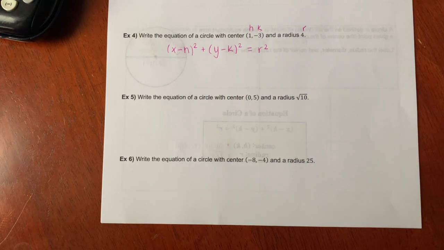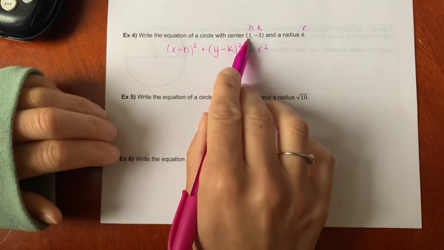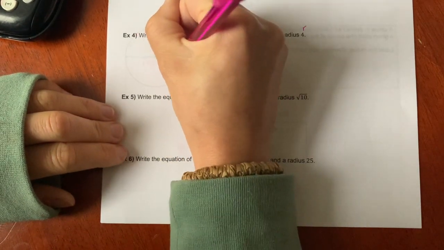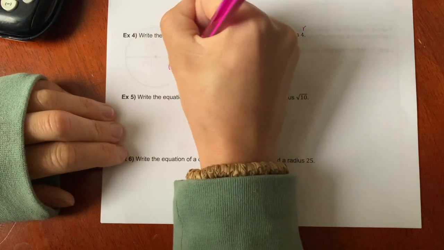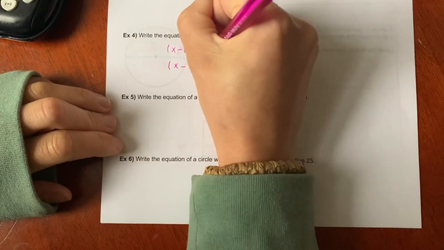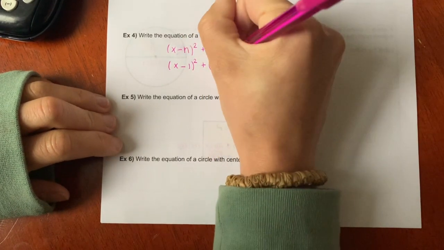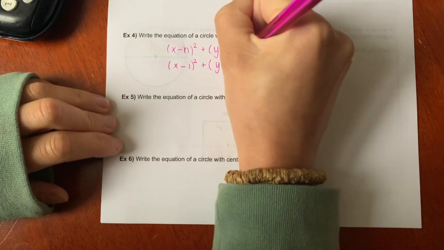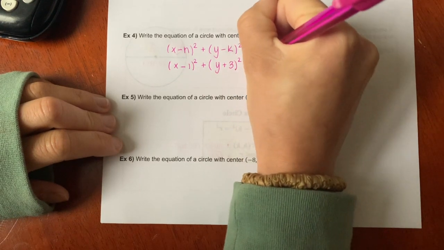Now you have the option, you can do this in 2 steps or 1 step. If you know you're supposed to be switching the signs, h is a +1. So in here, it's going to look like a -1. This is a -3. So in here, that's going to look like a +3.